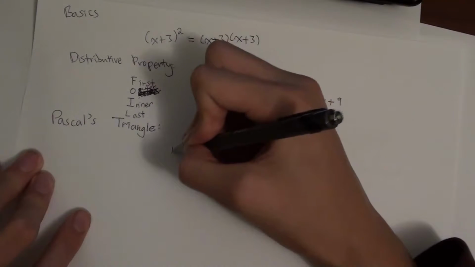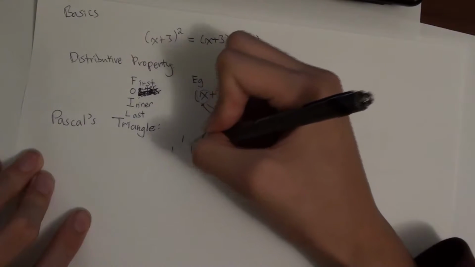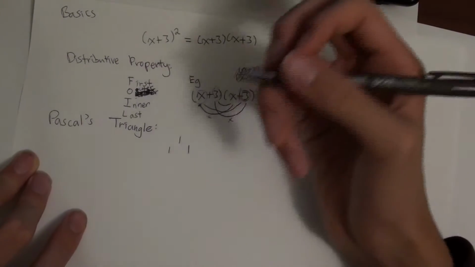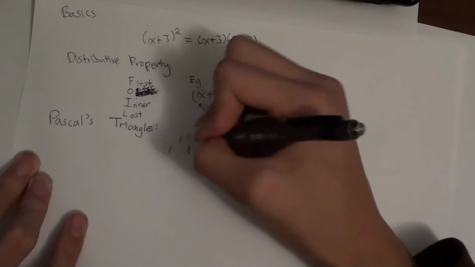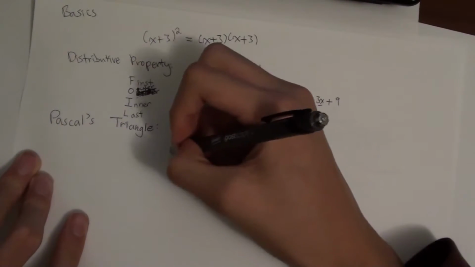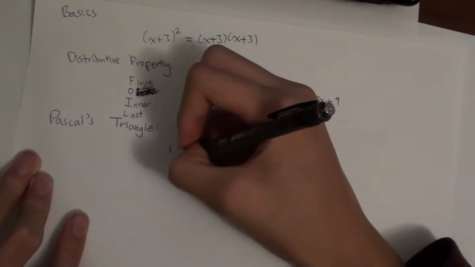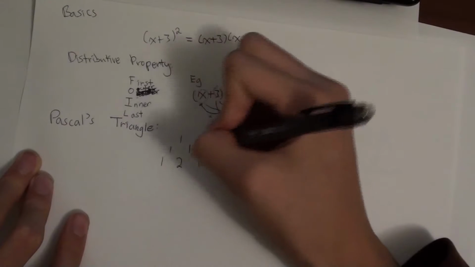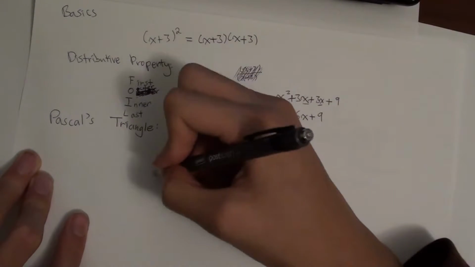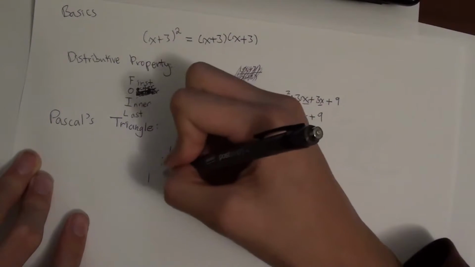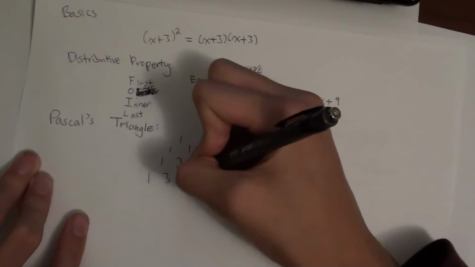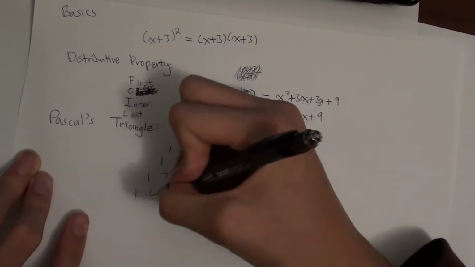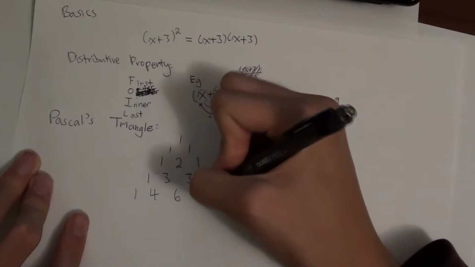As you can see, the triangle starts off with 1, 1, 1 written like this. And these are the first two layers, the top two layers of the pyramid. Next, you would find the sum of these two numbers in order to make the next, and you put ones on the edges, and then you fill these two. 1 plus 2 is 3, 1 plus 2 plus 1 is 3. You continue that down, and there's 1, that's 4, that's 6, 4, 1.